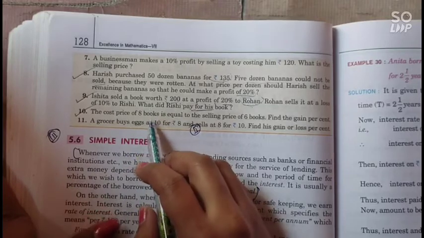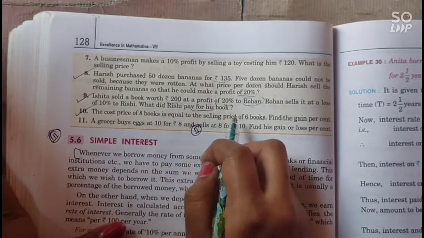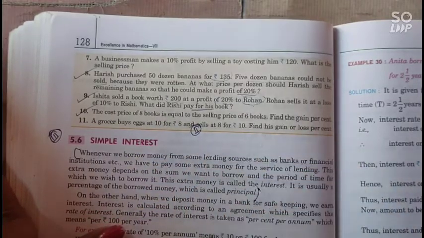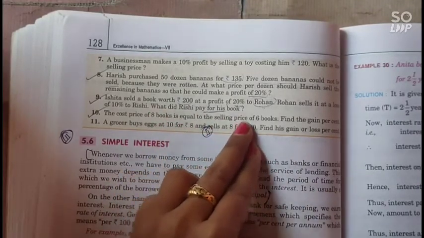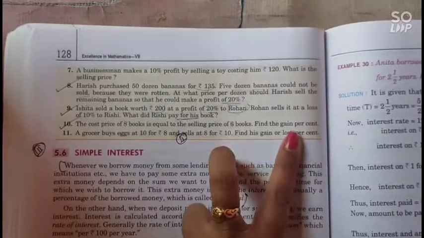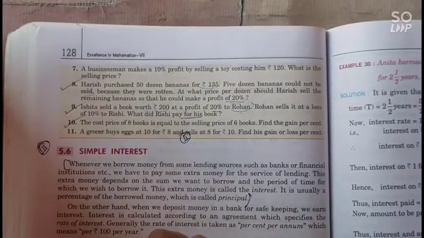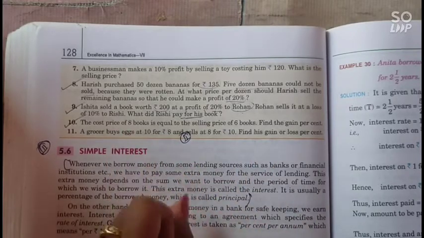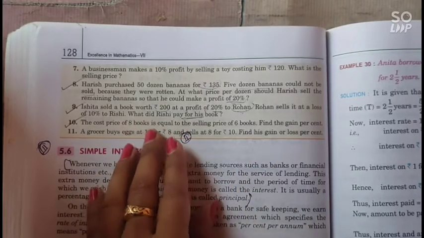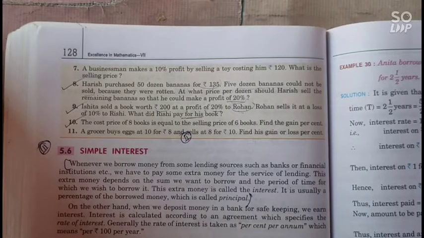Next, question number 10. The cost price of 8 books is equal to the selling price of 6 books. Find the gain percent. Here nothing is given, any cost price or selling price. It is just given that the cost price of 8 books is equal to the selling price of 6 books.